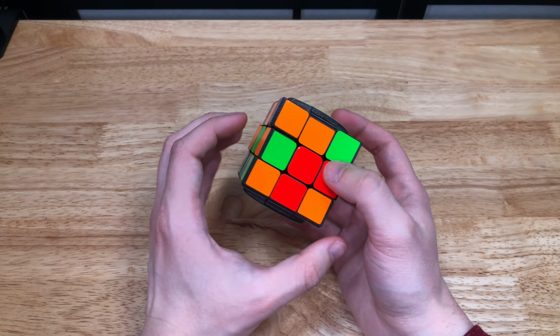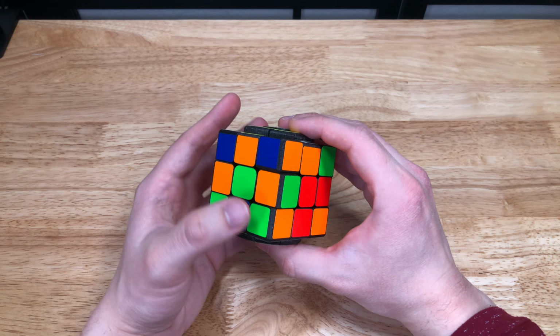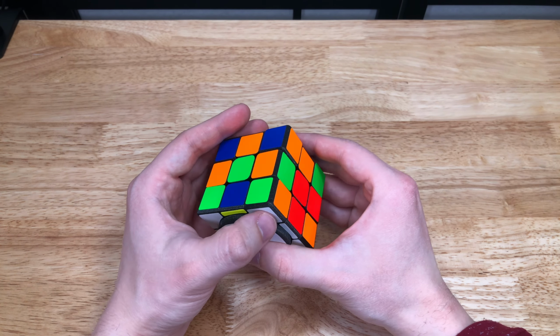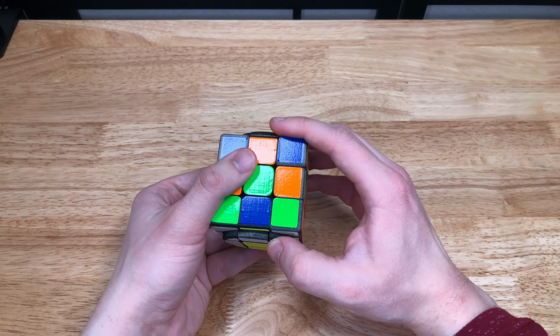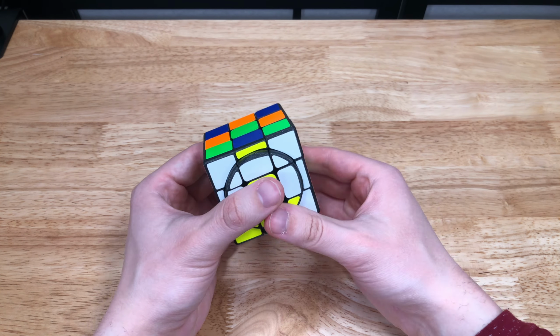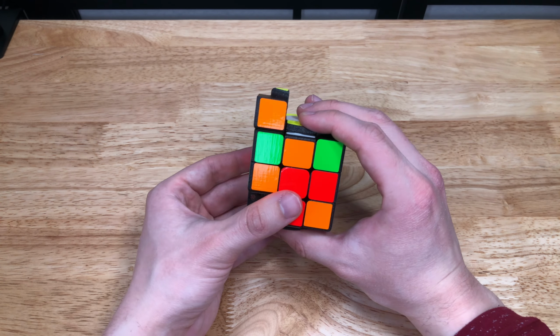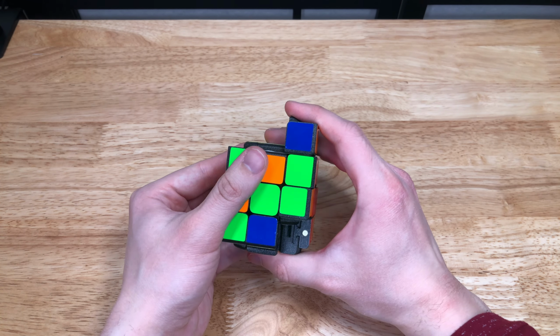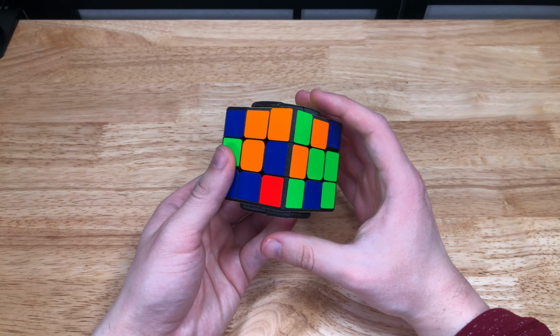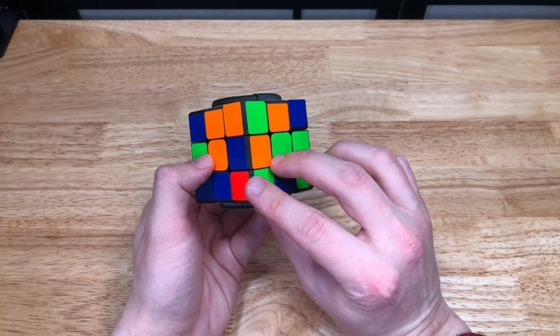This one, green and red. So we can bring this up like this. Come on, you can do it. I believe in you. There you go. And then bring it down. Okay, any more? I think this is blue and orange.